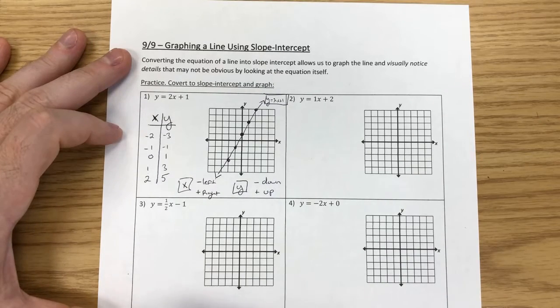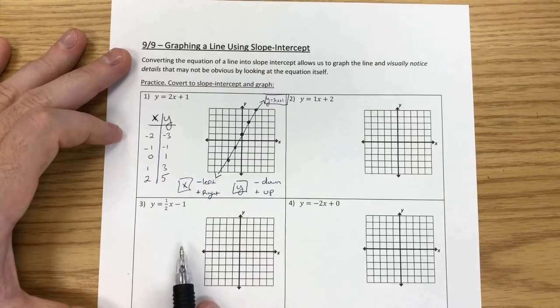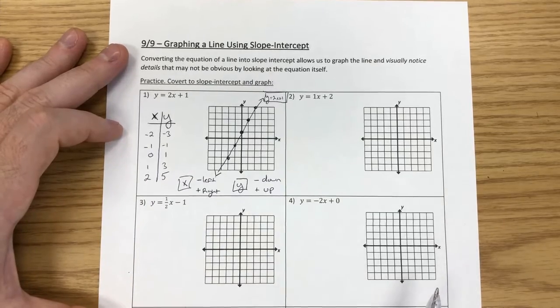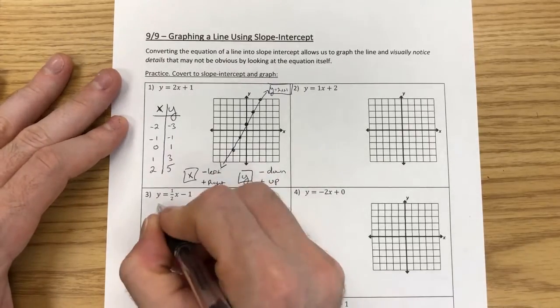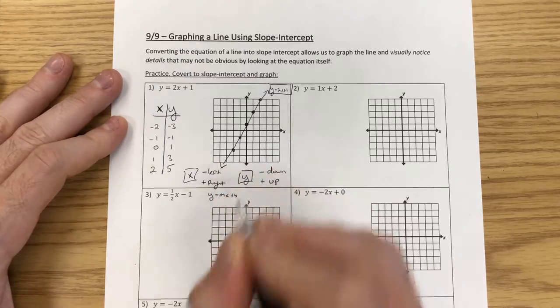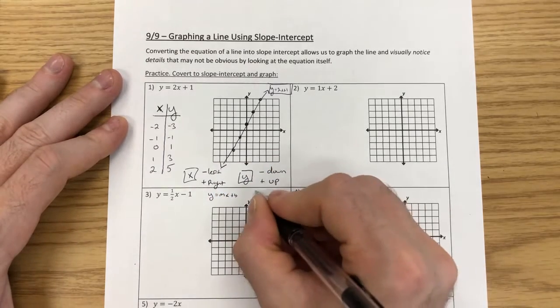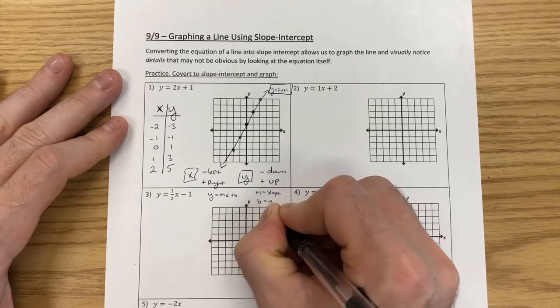For this one, we're actually going to, instead of creating a table, interpret slope-intercept form. And if we interpret slope-intercept form, that means we're going to have to realize that this equation is in the form of y equals mx plus b. M being the slope, and b being the y-intercept.